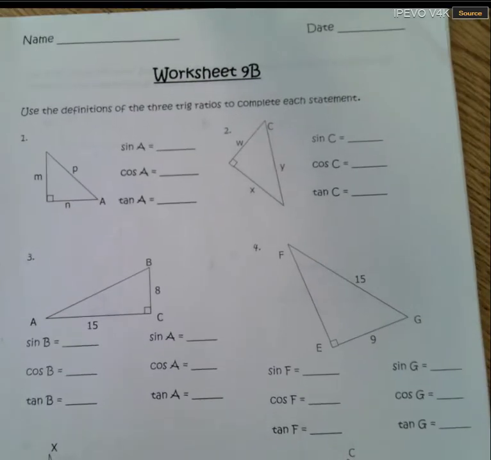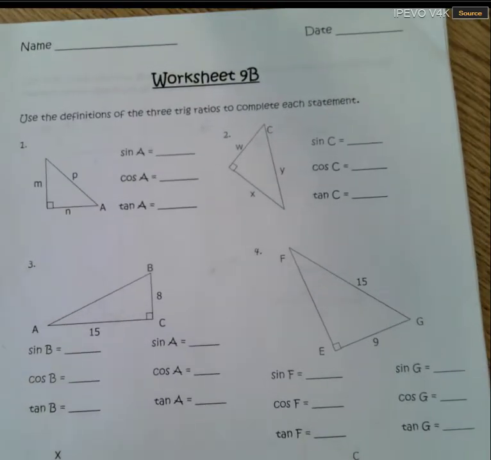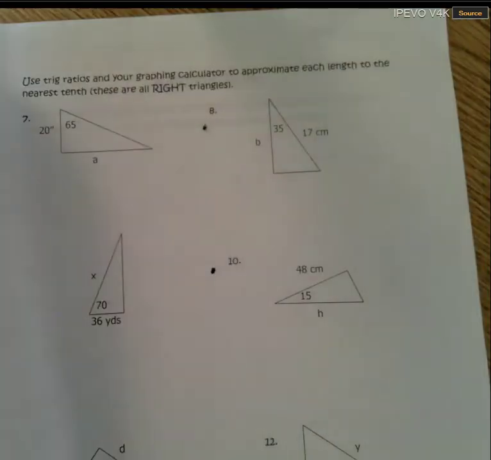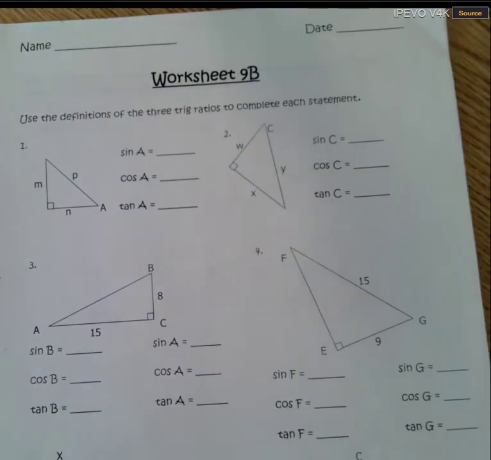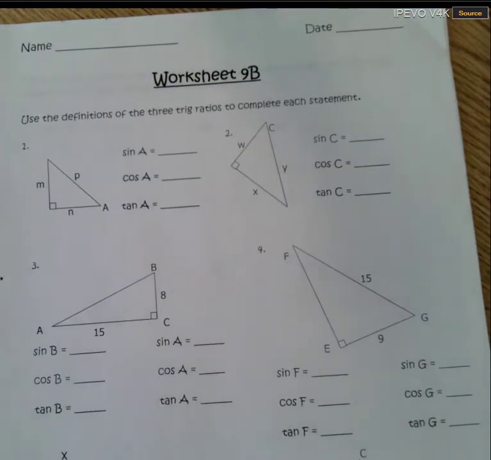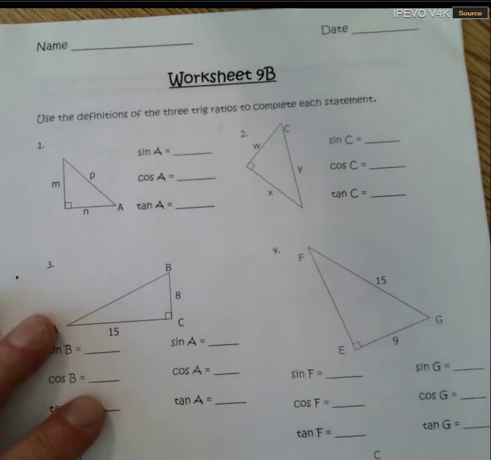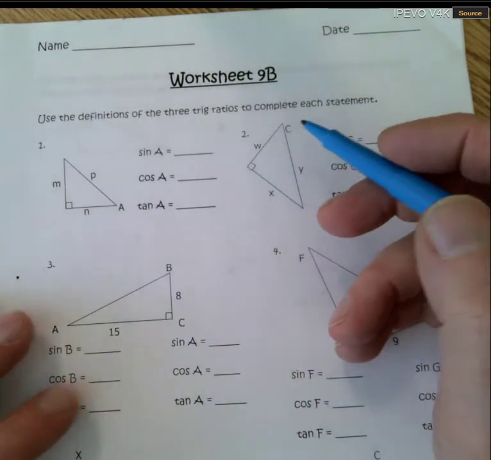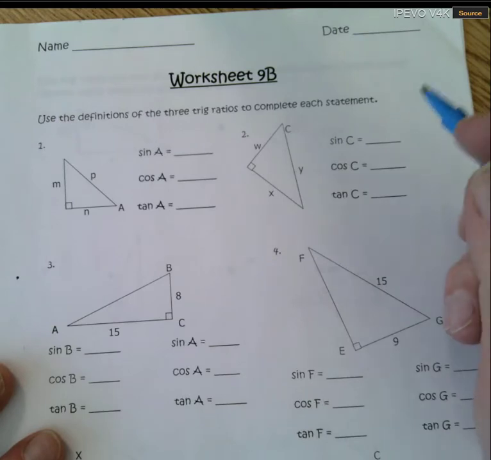Okay, in this video, we are going to talk about some basic trig ratios using right triangles, and then we are going to solve some problems. So let's see what we got here. Use the definitions of the three trig ratios to complete each statement.